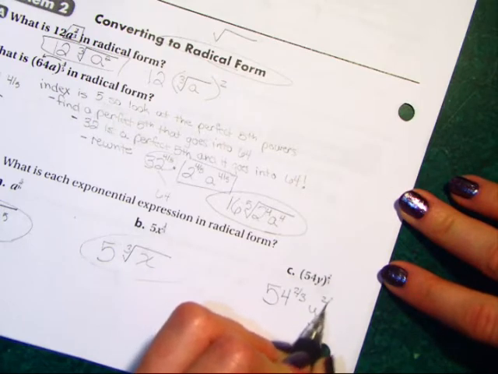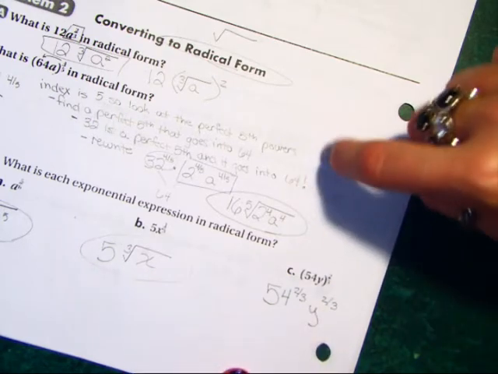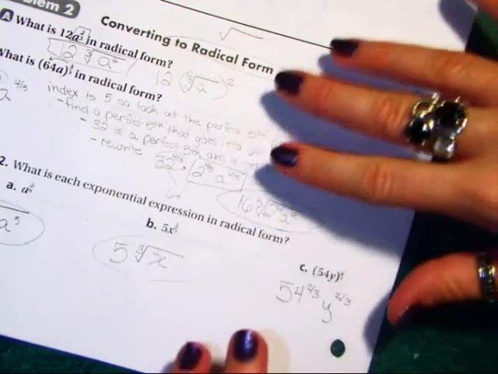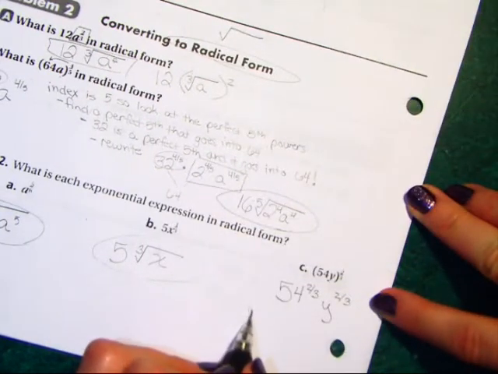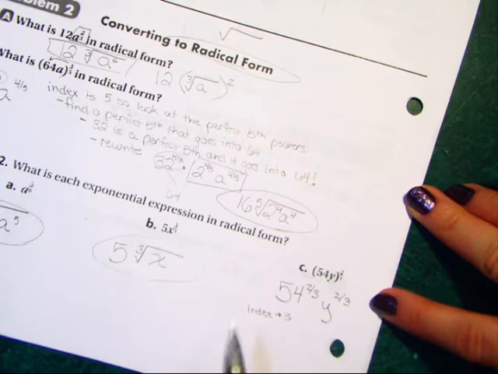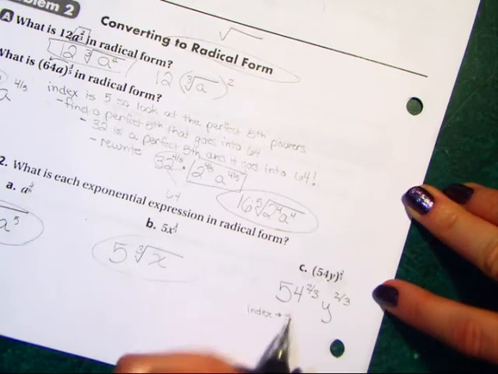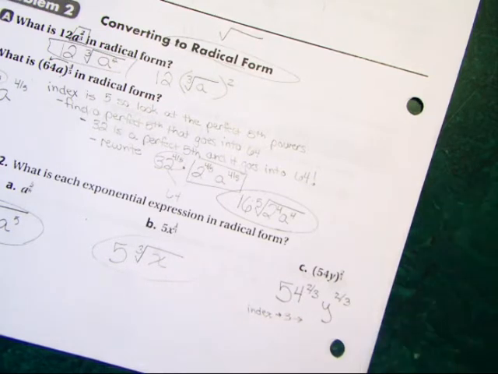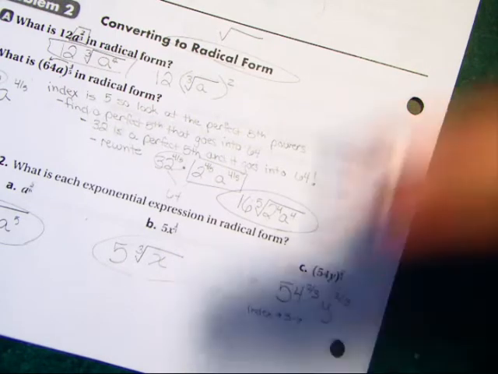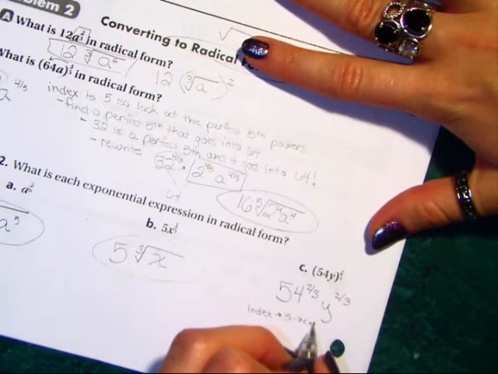All right, I'm going to ask you guys the same set of questions we did up here, but I won't write everything out, okay? Mary, what is the index? That's the first thing to notice about this problem. 3. The index would be 3. Very good. Because the index is 3, Mary, do you think I'm going to look at my perfect square list or my perfect cube list? Cube, because 3 is a cube. So I'm going to look at the cube list.